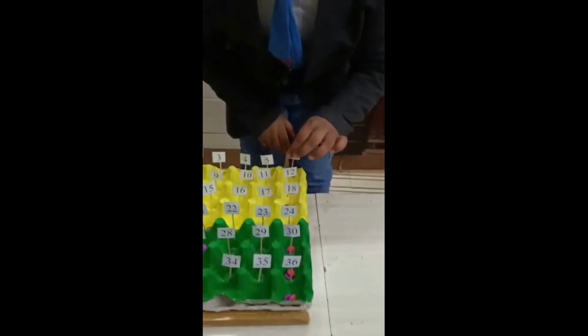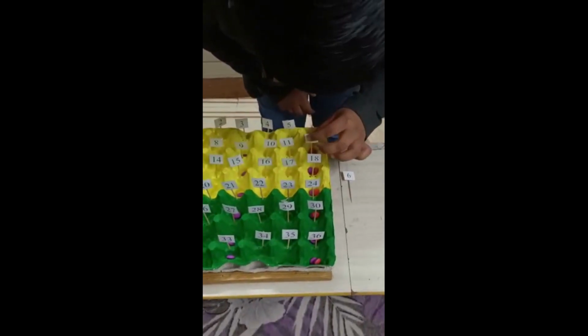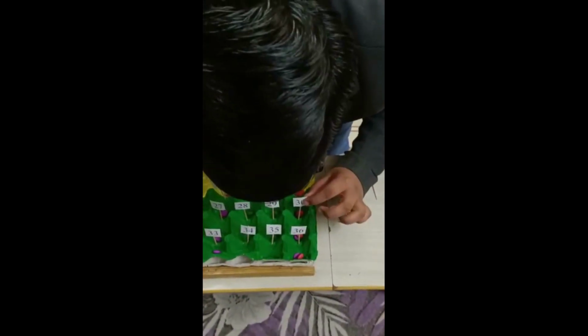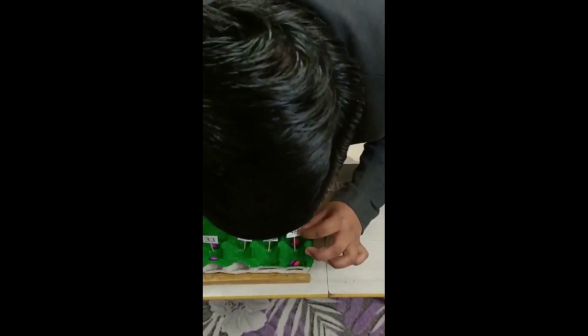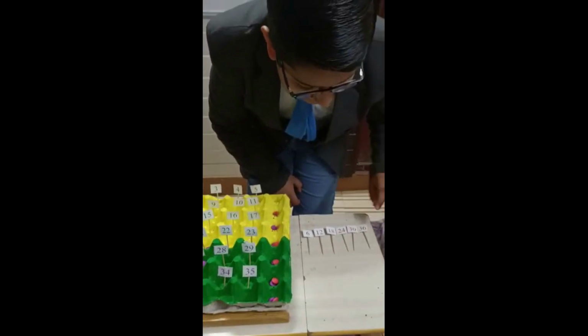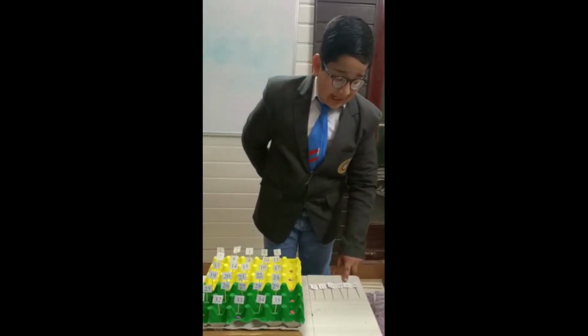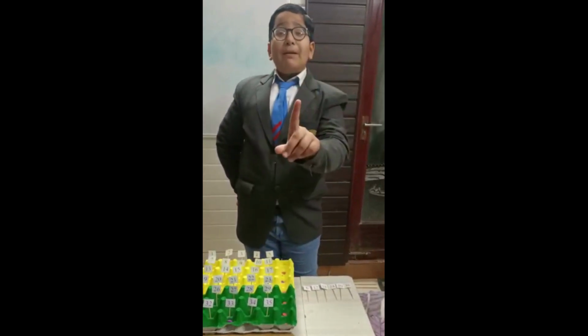6 has 2 balls. Take 6 out. 12 has 2 balls. Take 12 out. 18 has 2 balls. Take 18 out. 24 has 2 balls. Take 24 out. 30 has 2 balls. Take 30 out. And 36 has 2 balls. Take 36 out. Now these are the common multiples.